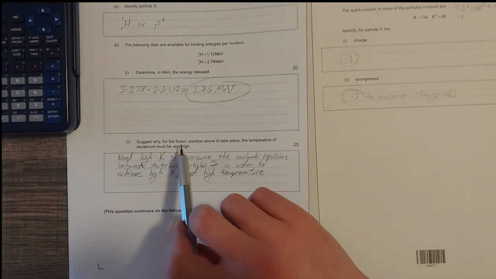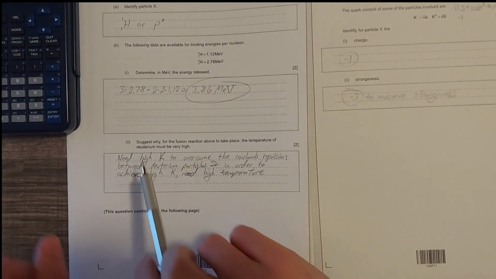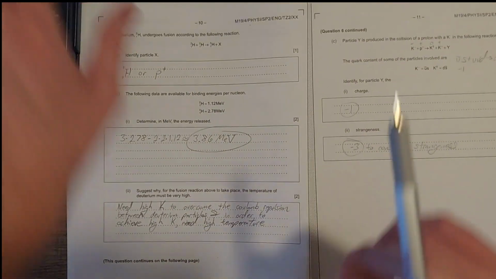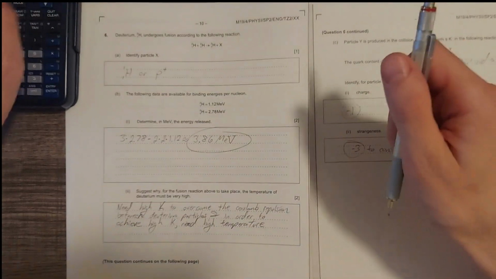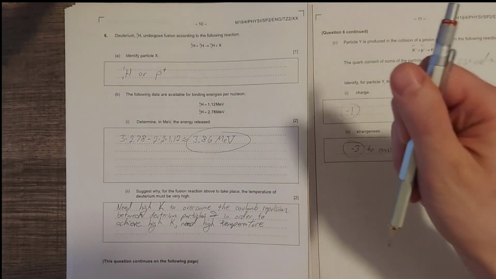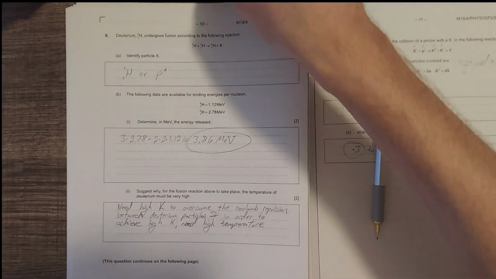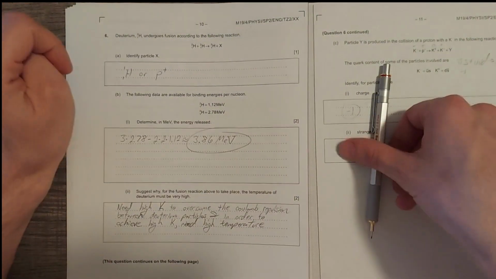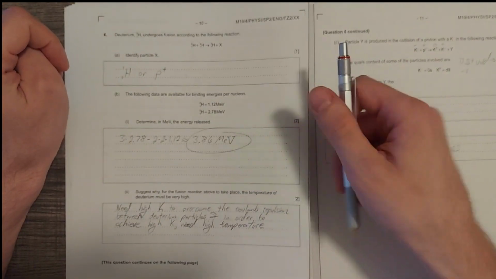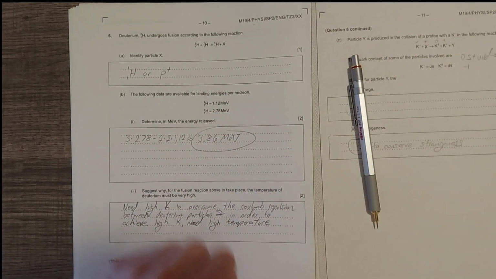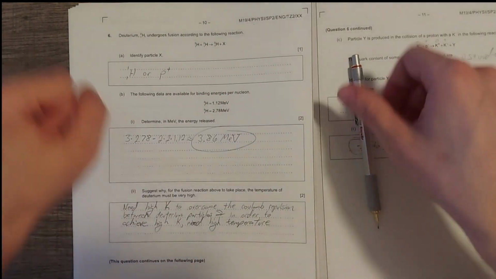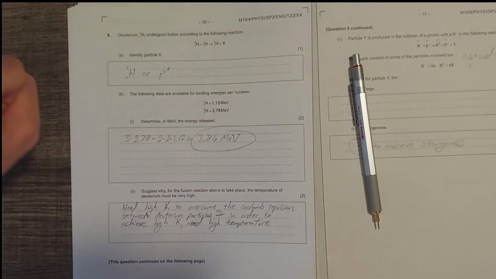Okay, suggest why for the fusion reaction above to take place, the temperature of deuterium must be very high. Well, these are both positively charged. That means they're going to want to repel each other by Coulomb repulsion, by the Coulomb force. Now, they need to get really close for the strong force to take over and snap them into place so you can get your fusion. But how are you going to get them really close if they really want to repel each other? By moving really, really fast.